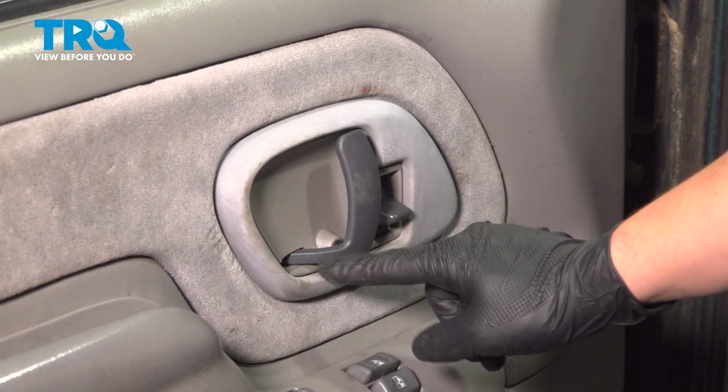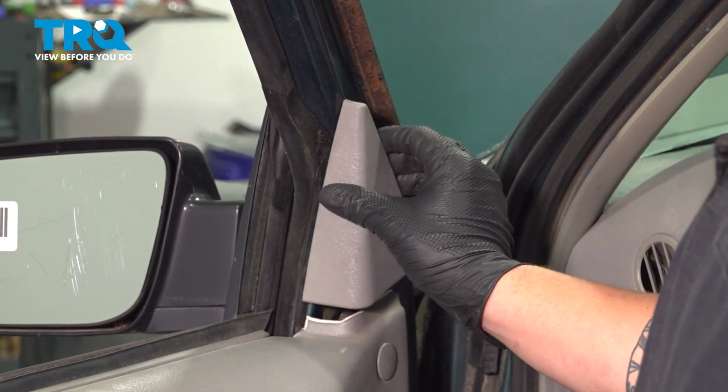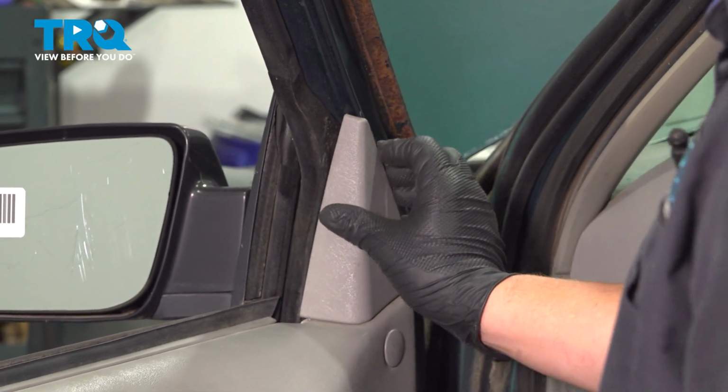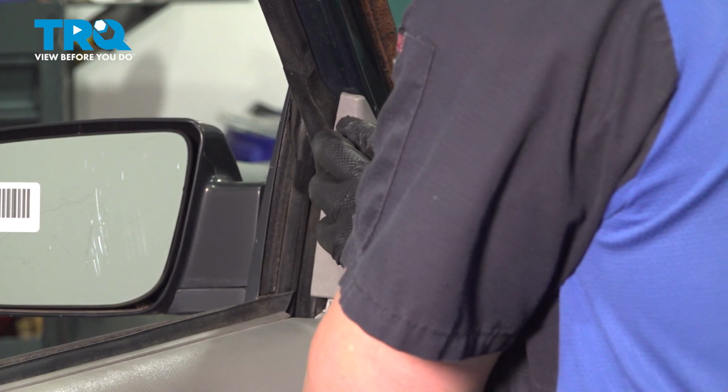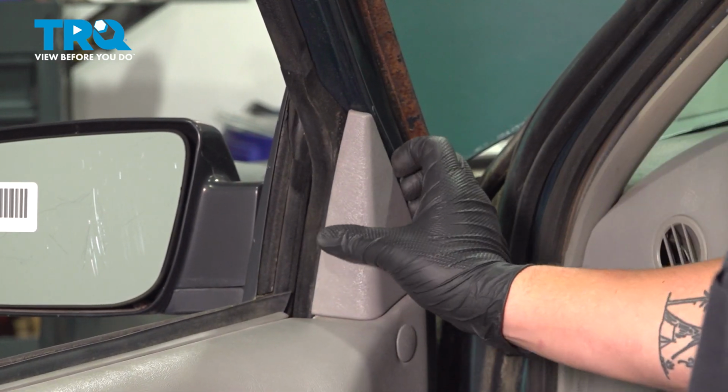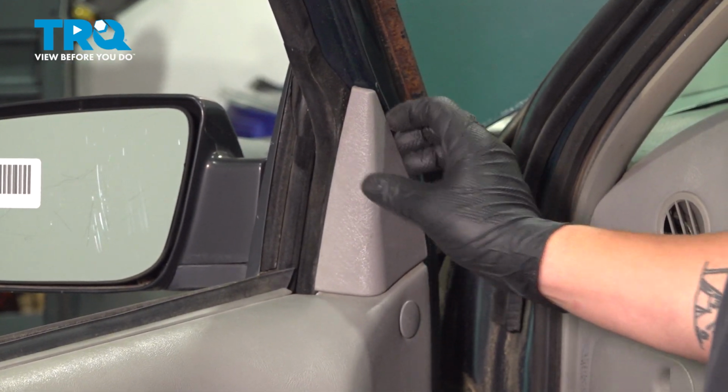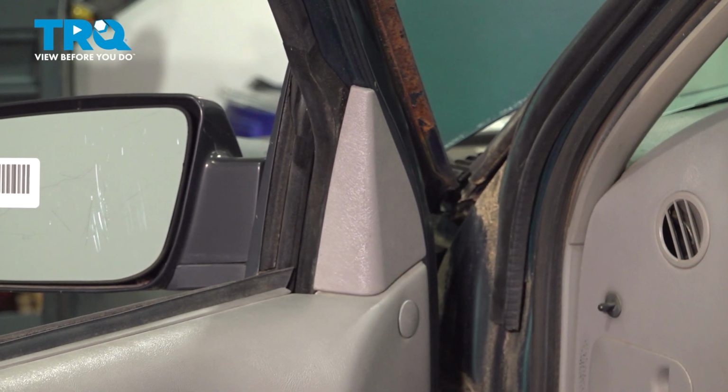Install the plastic bezel. Slide the trim piece down and into place on top. Give it a pull out, make sure it's locked onto that clip, and you're good to go.